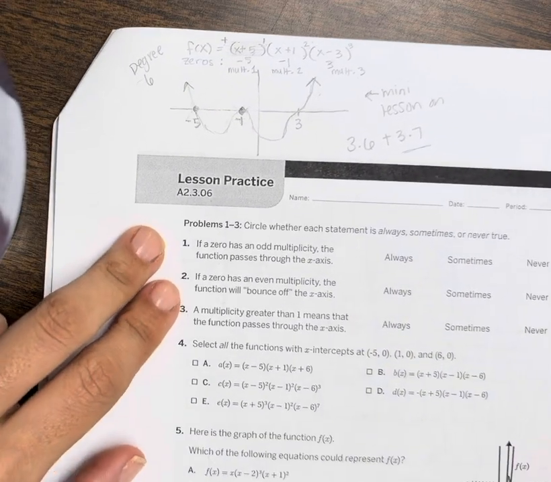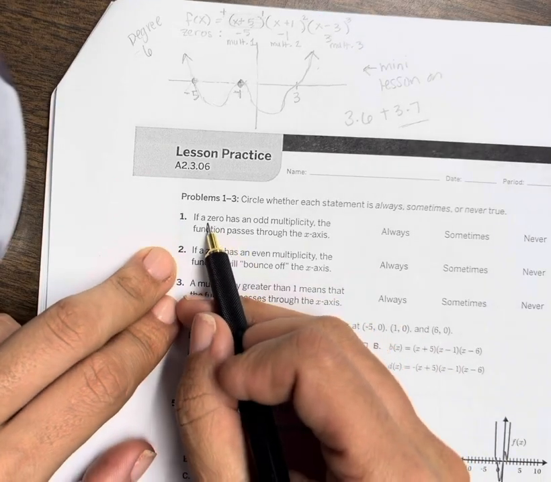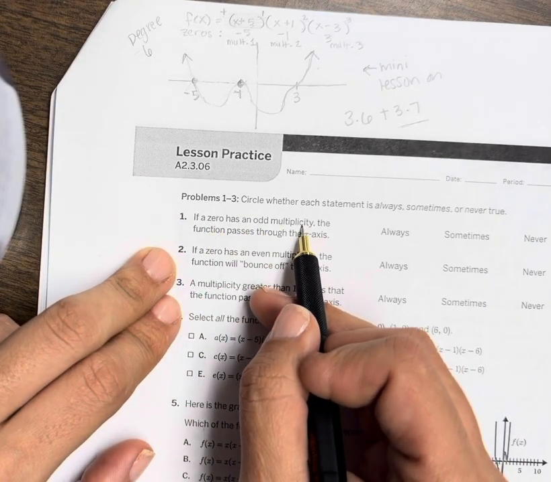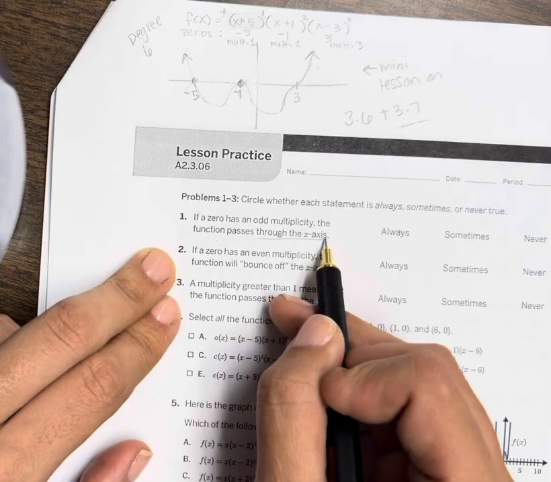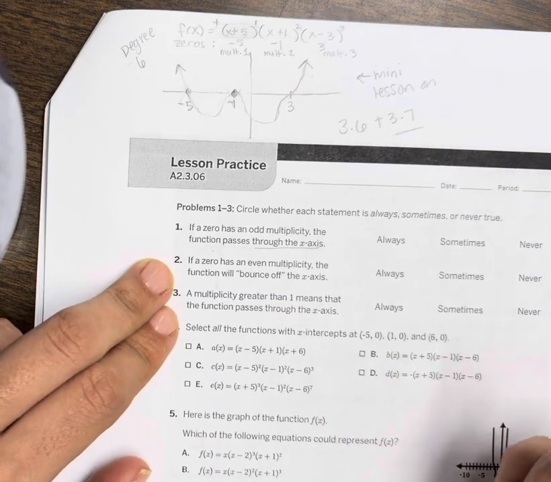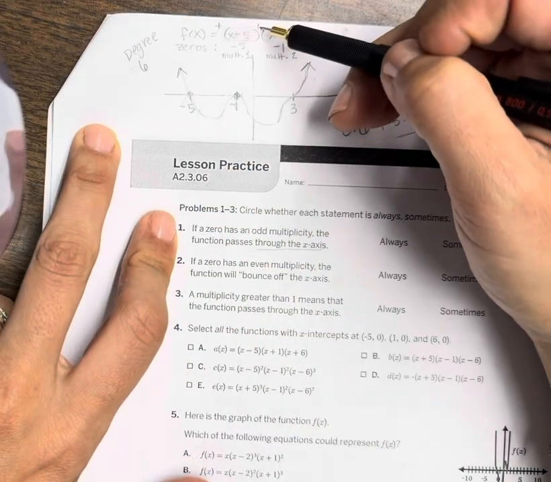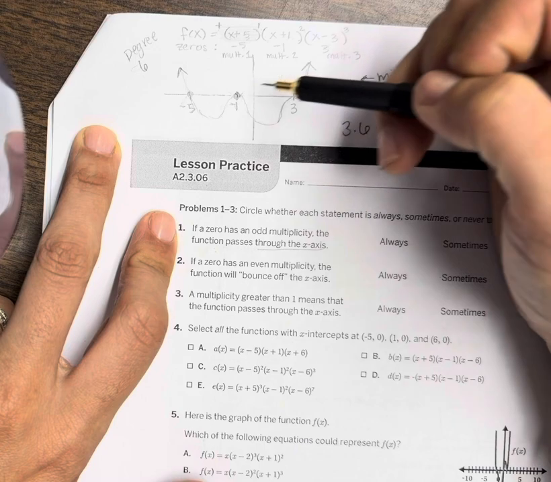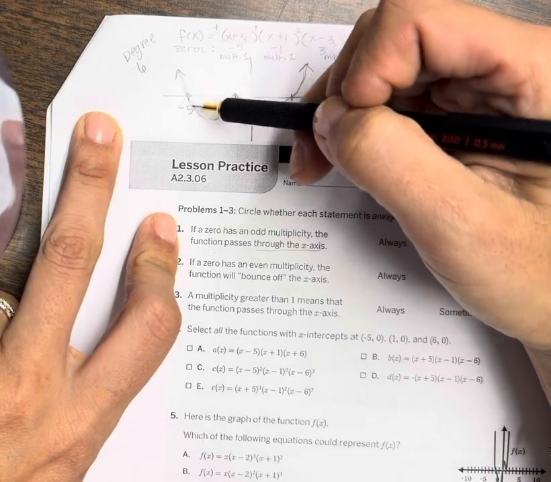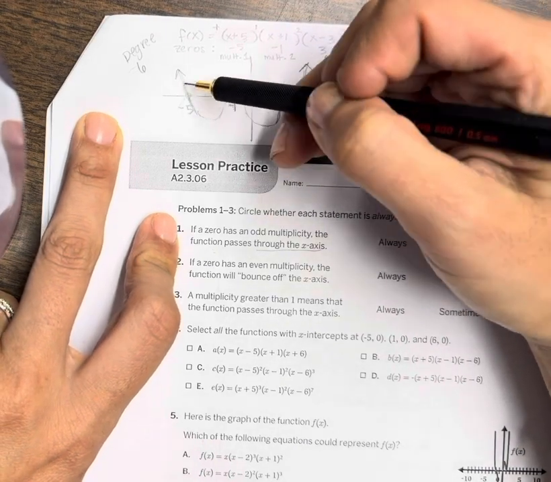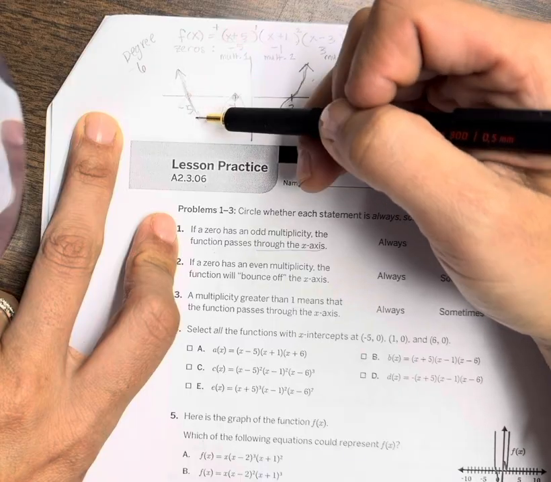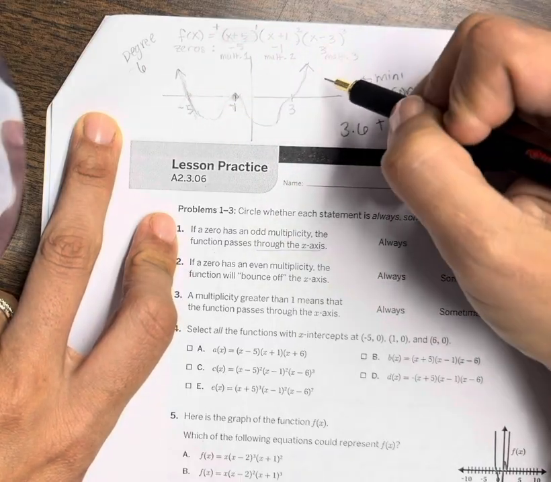Back to here. If a 0 has odd multiplicity, the function passes through the x-axis. Look at it. When the multiplicity was 1 or 3, that was odd. So we went through, because odd functions do have the up-down end behavior.